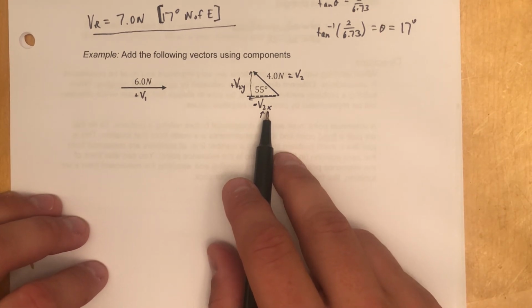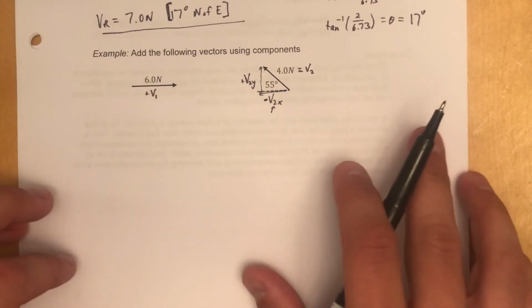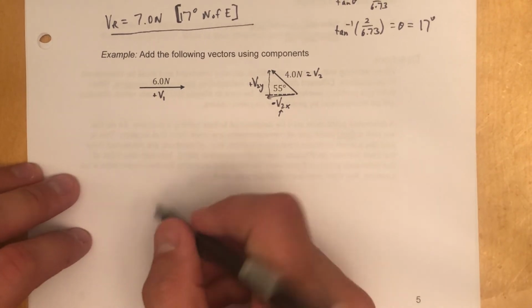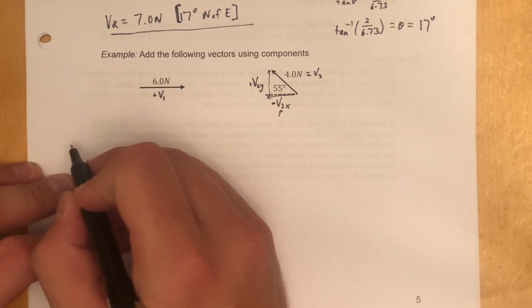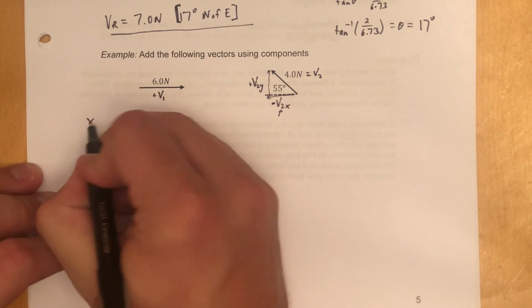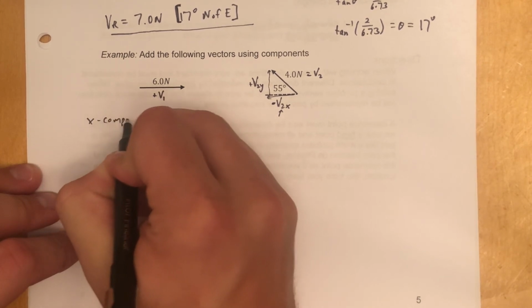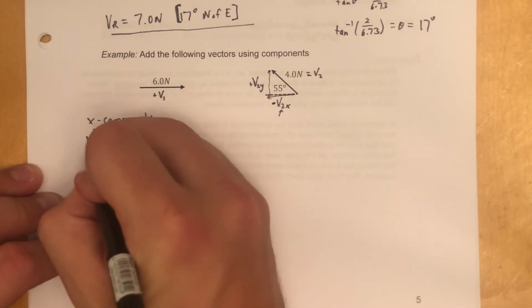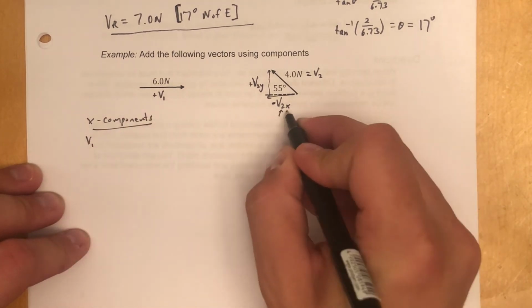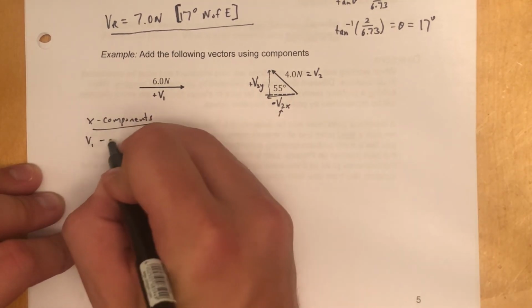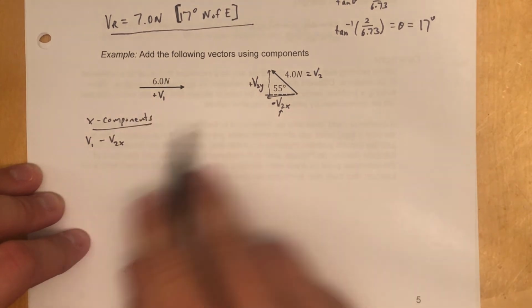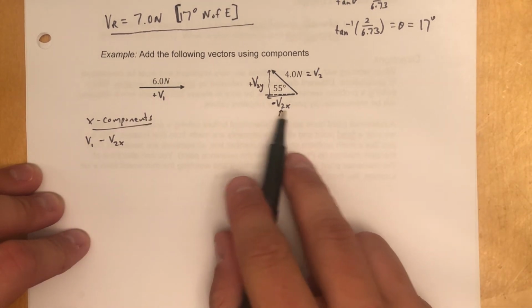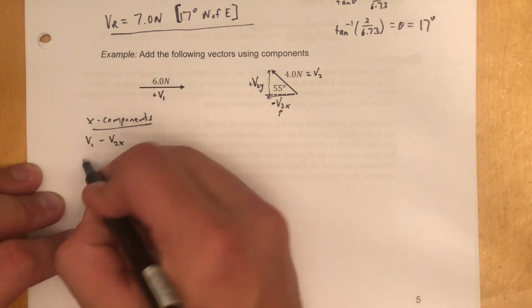So let's start it off the same way as last time. Let's break it into the components. For us, let's work with the x components first again. So it's just going to be V1, and then if we take this over here, it's going to be minus whatever this vector is right over here, the 2x. We already know V1.